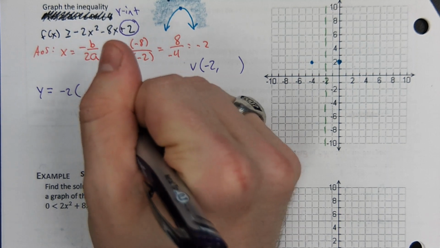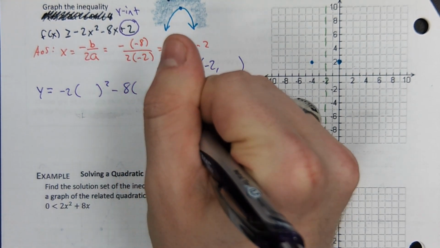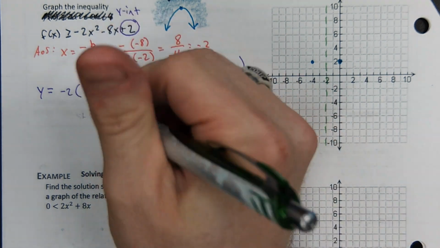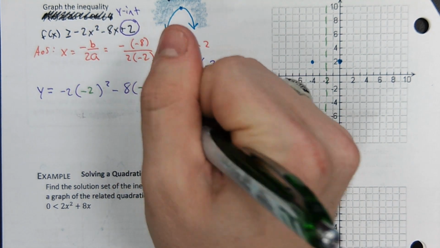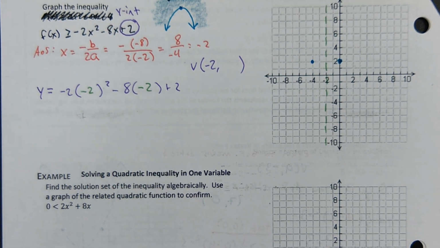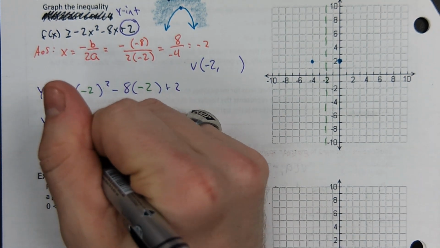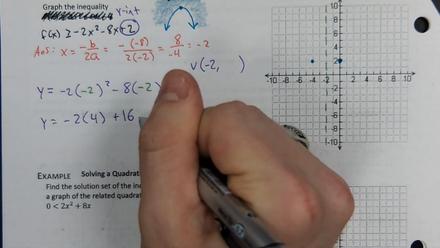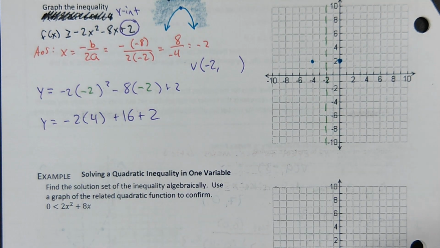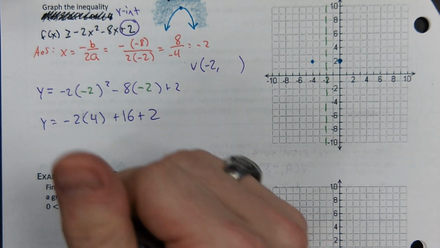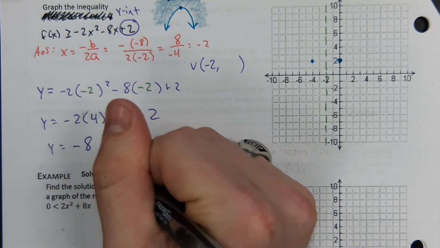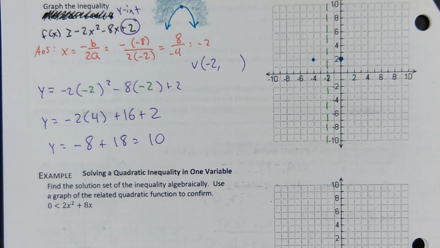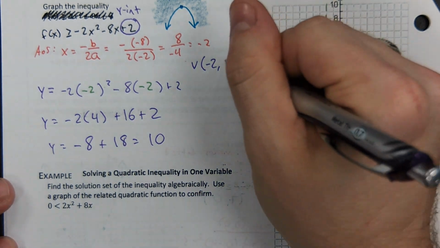Negative 2 times something squared minus 8 times something plus 2. And that something was x equals negative 2. Showing just a little bit of work. That's negative 8 plus 18. That's 10. Woo! Almost didn't fit on the grid, did it?